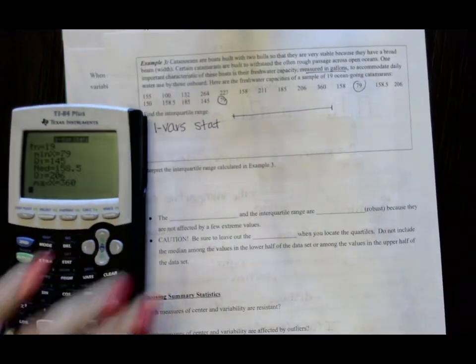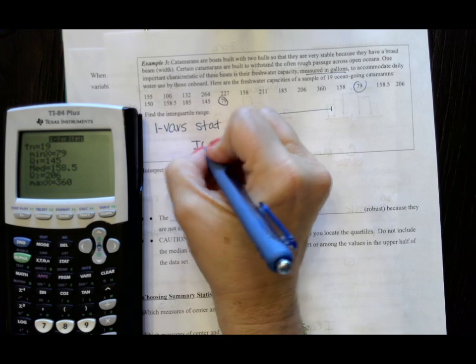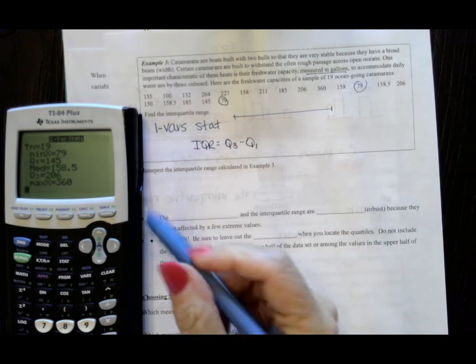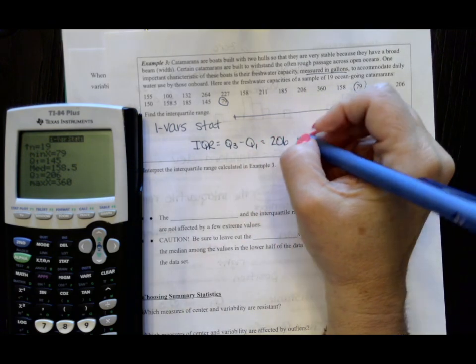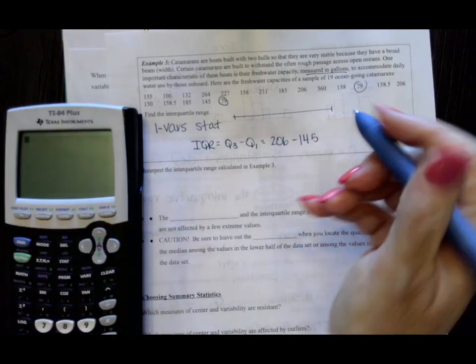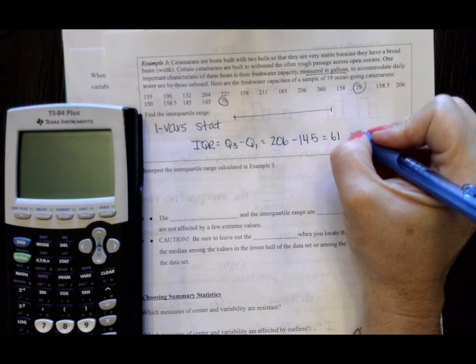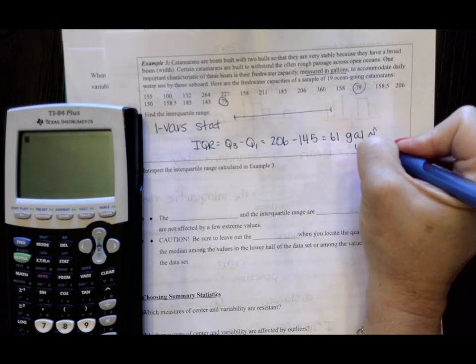But in this case, if I want to find the IQR, I know that that is Q3 minus Q1. So I'm going to go straight to my calculator, and Q3 is 206, and Q1 is 145. So if I look at that, that's 61. 61 what? 61 gallons of water.